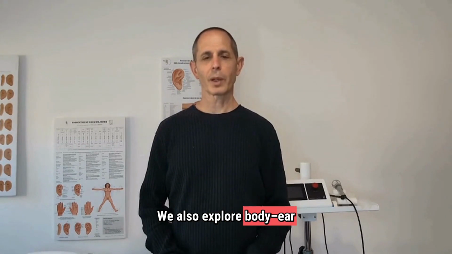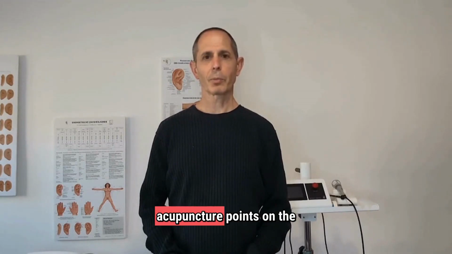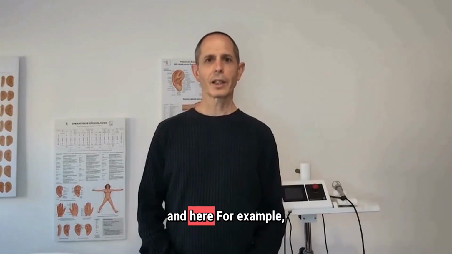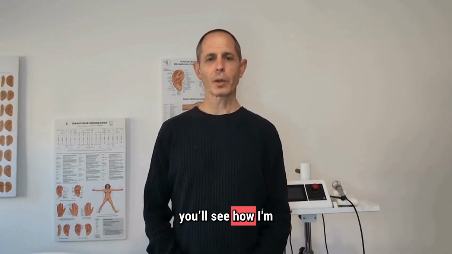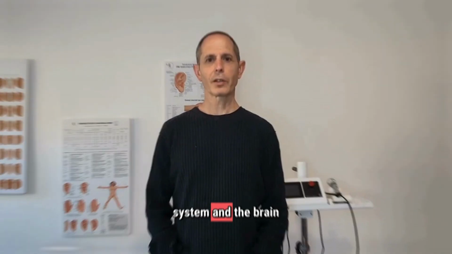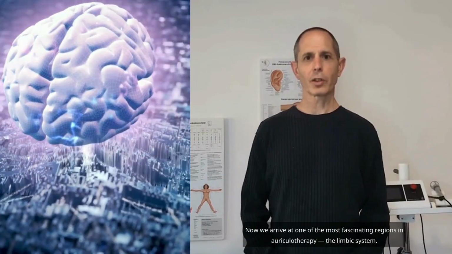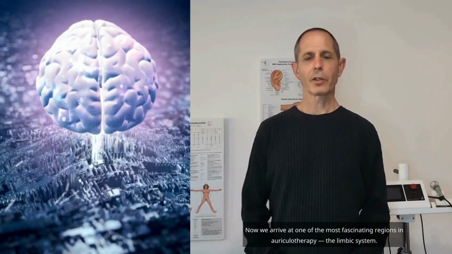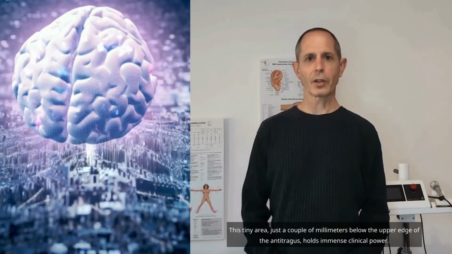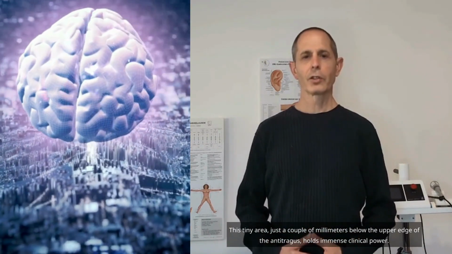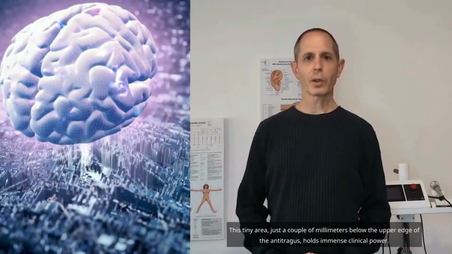We also explore body-ear point matching, how acupuncture points on the body correspond to ear zones. And here, for example, you'll see how I'm teaching about the limbic system and the brain. Now we arrive at one of the most fascinating regions in auriculotherapy, the limbic system. This tiny area, just a couple of millimeters below the upper edge of the antitragus, holds immense clinical power.